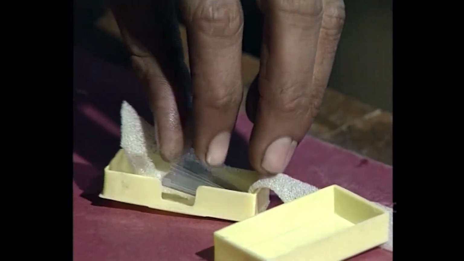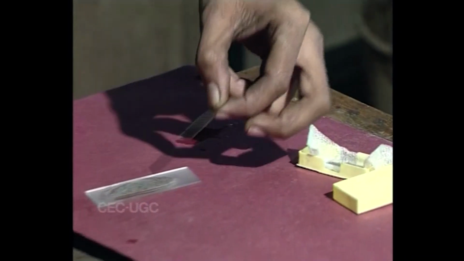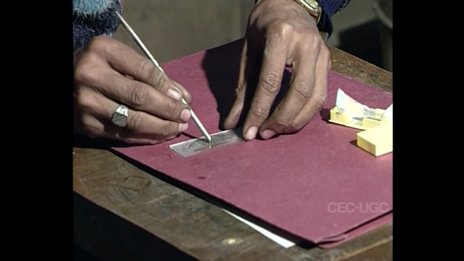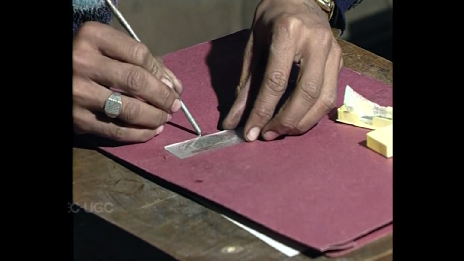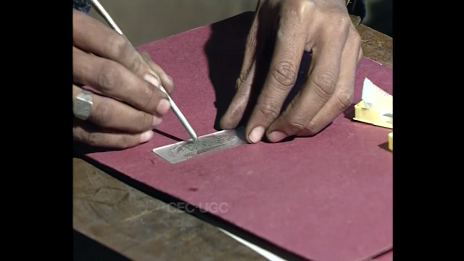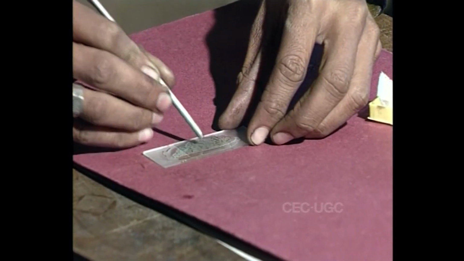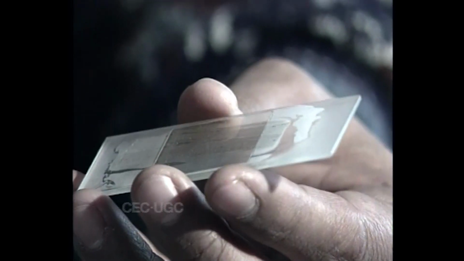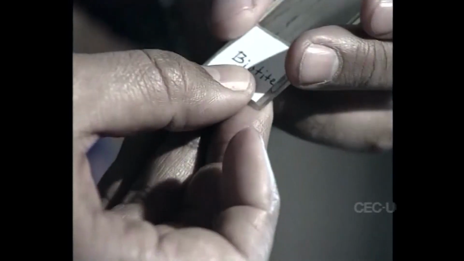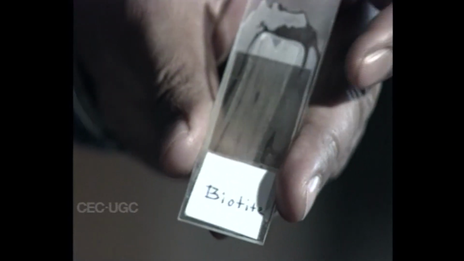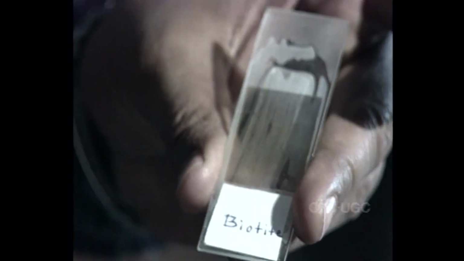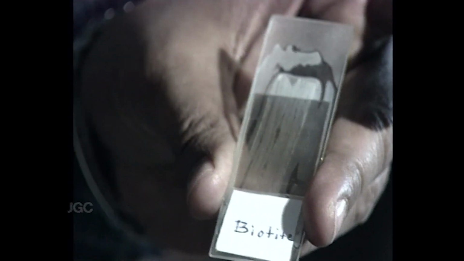Subsequently, a cover slip made of glass is fixed on the open surface of the sample using the same adhesive. We may suitably label the glass slide for its identity. Now, the thin section is ready for microscopic study.